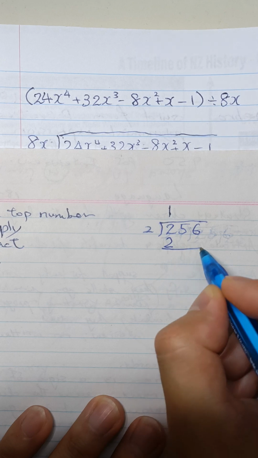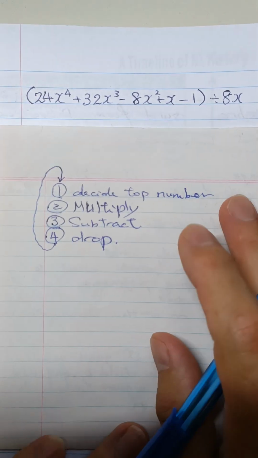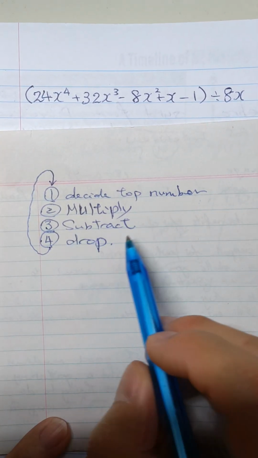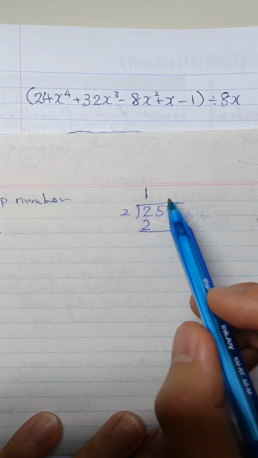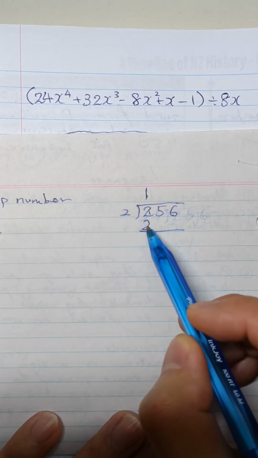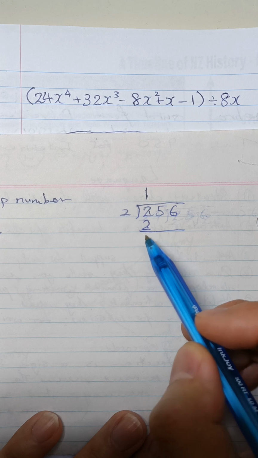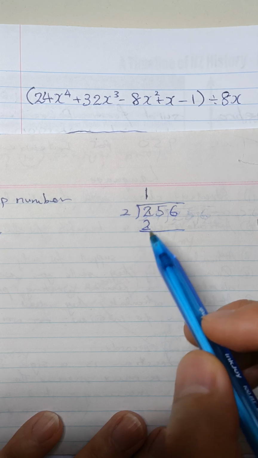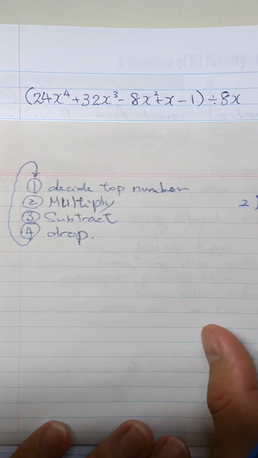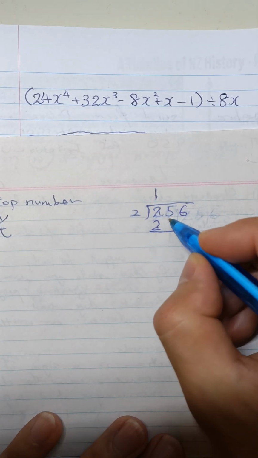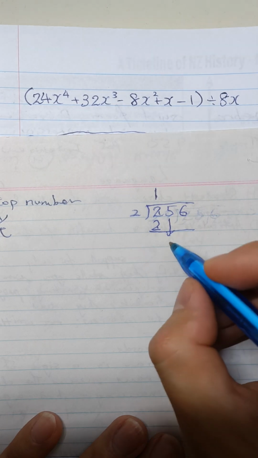Right. Then next we subtract. We do this, take away this, cancelled out. So 0, isn't it? I'm not going to write 0, but this is empty here. Then next one is a drop. Drop the next number here.